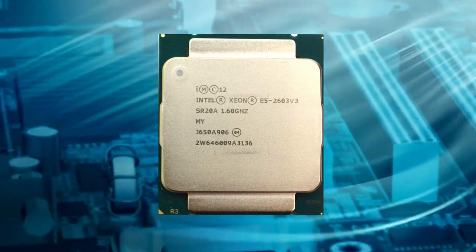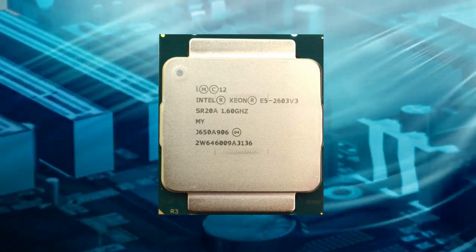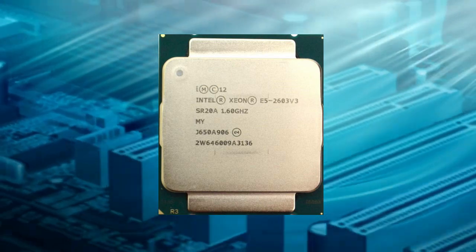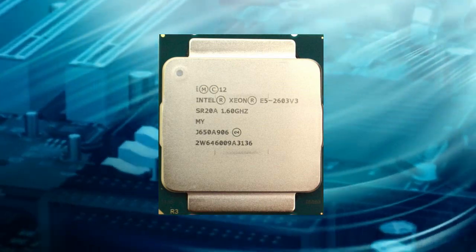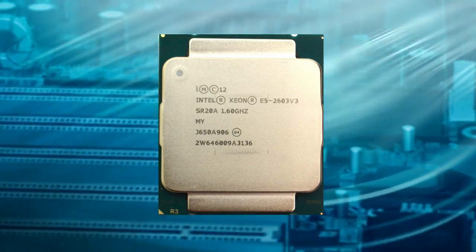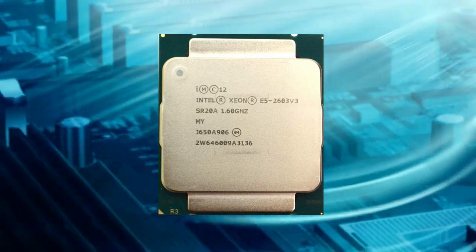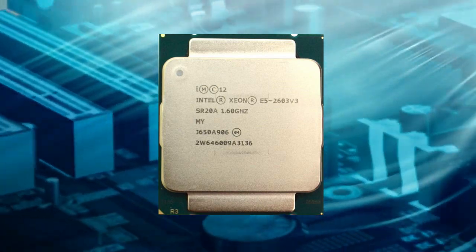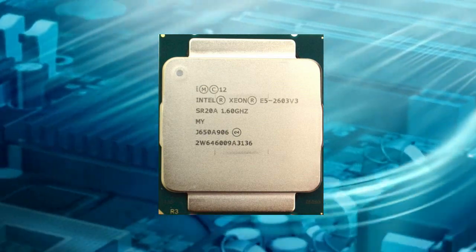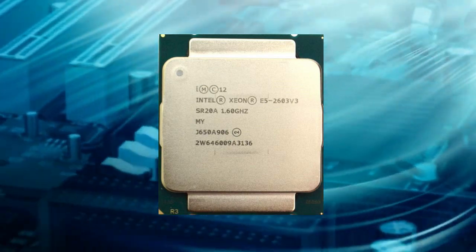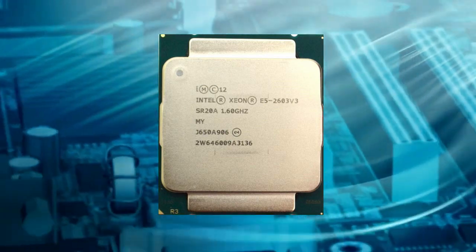Overall, the Intel Xeon E5-2603 v3 CPU is a reliable and high-performance processor that is well suited for businesses that require powerful computing power for their data center or enterprise applications. With features such as AES-NI, HTT, QPI, Turbo Boost, DDIO, and Node Manager, the Xeon E5-2603 v3 CPU provides a wide range of capabilities that can improve overall system performance, reliability, and efficiency.